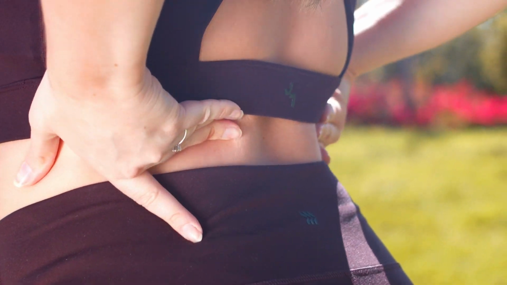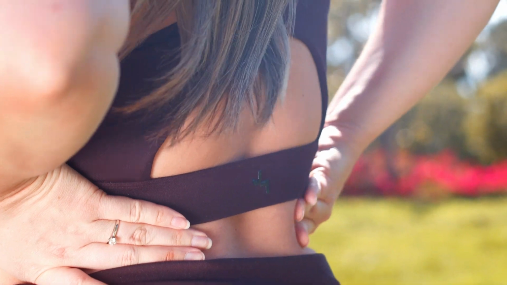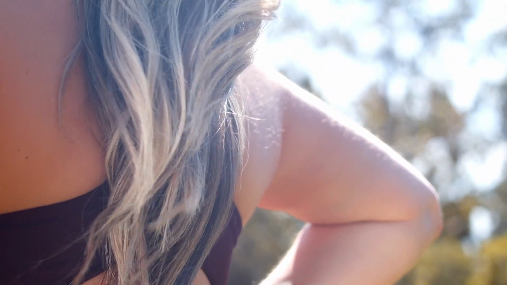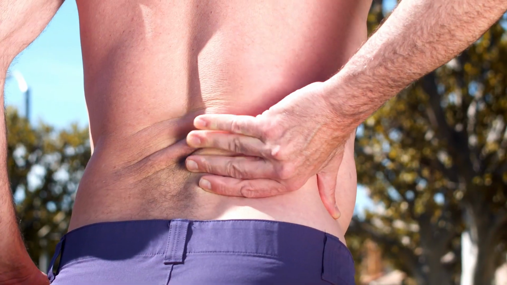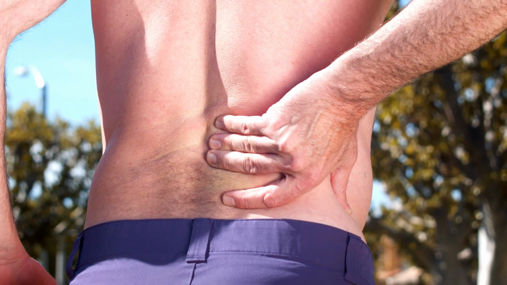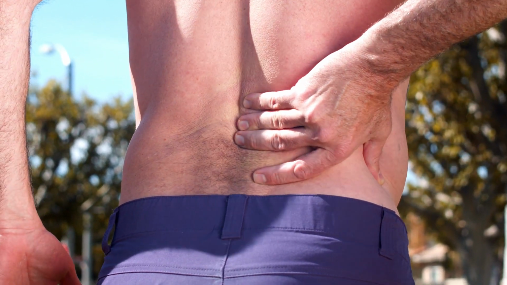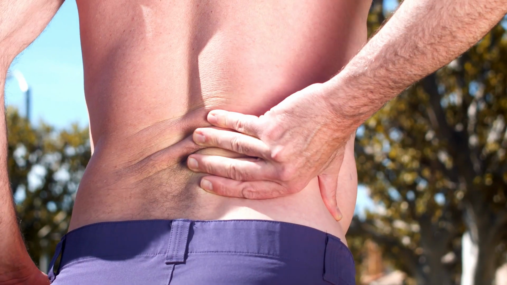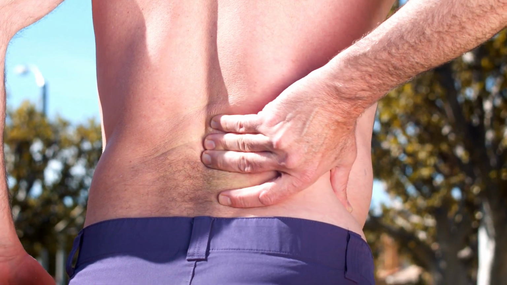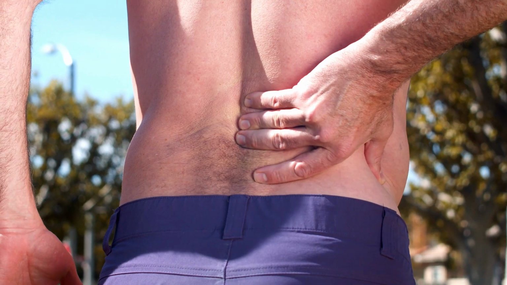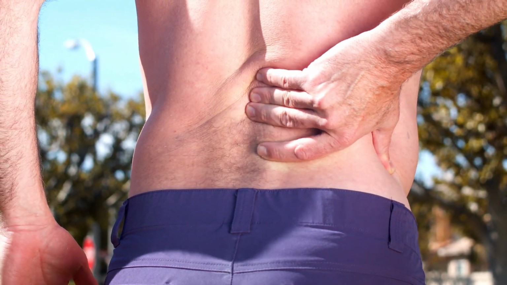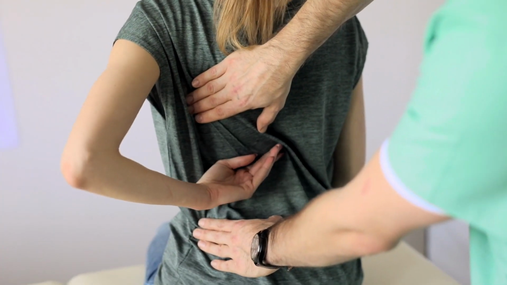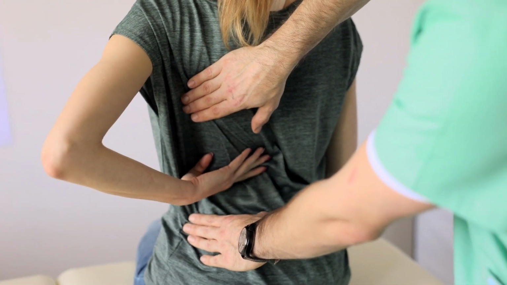Extension exercises. For patients with symptoms that centralize with extension, exercises like prone press-ups are prescribed. These involve lying face down and pushing the upper body up while keeping the pelvis on the ground. Flexion exercises. If flexion, bending forward, centralizes symptoms, exercises may include seated flexion or standing flexion exercises. These movements help patients find relief by bending forward.